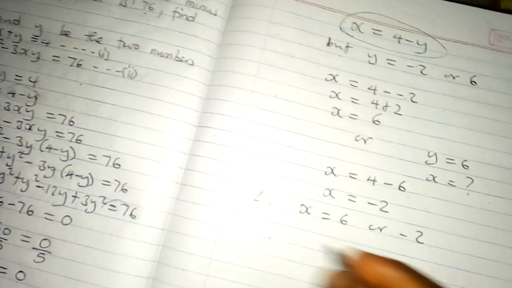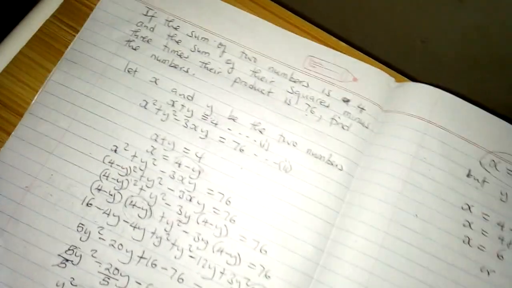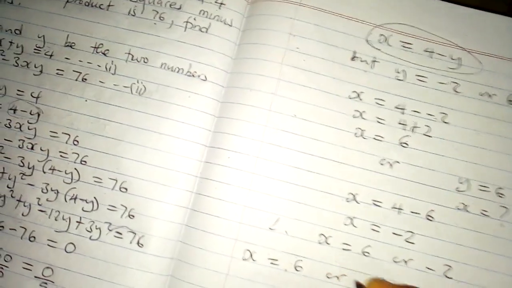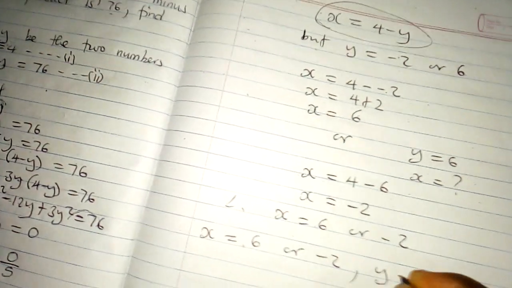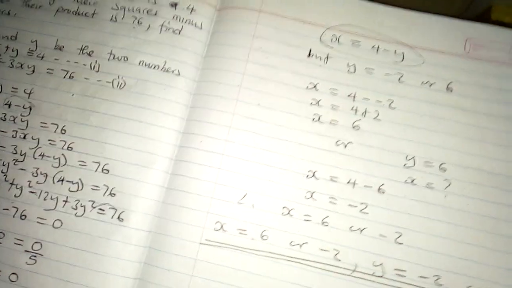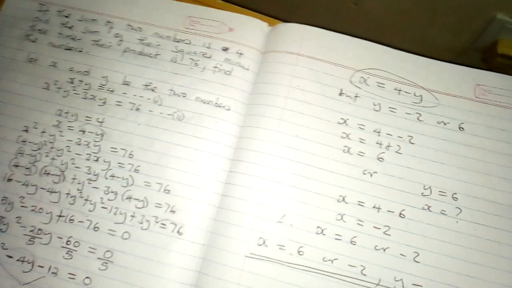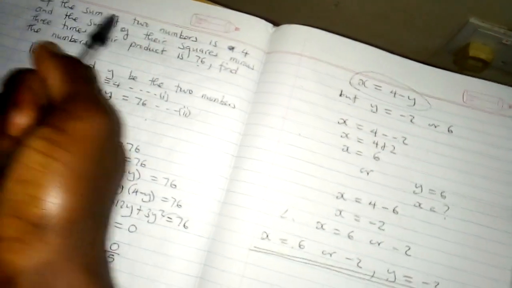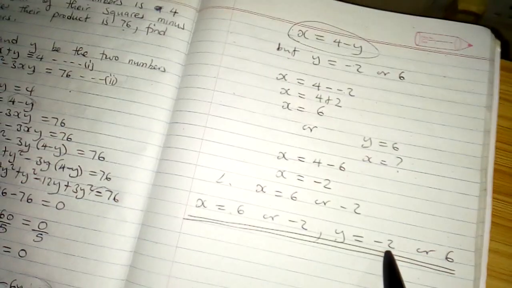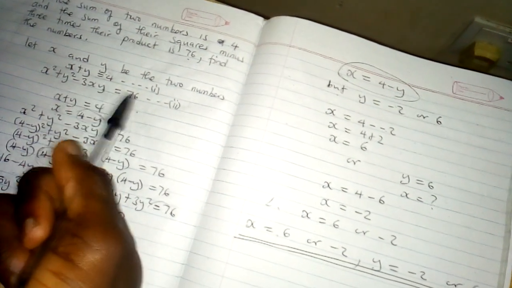So in conclusion, the two numbers we were asked to find: x is equal to 6 or negative 2, and y is equal to negative 2 or 6. If you add these two numbers, 6 and negative 2, it gives us 4. You can also verify these in the two equations to really give us 76 and 4.